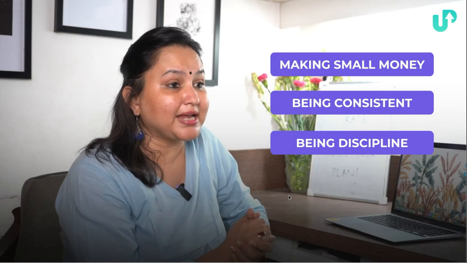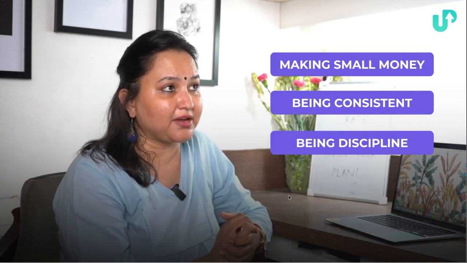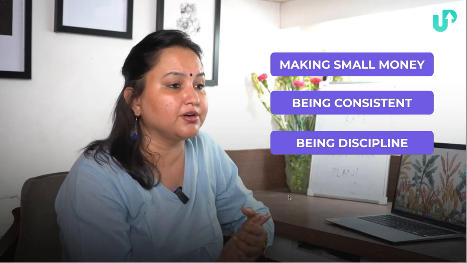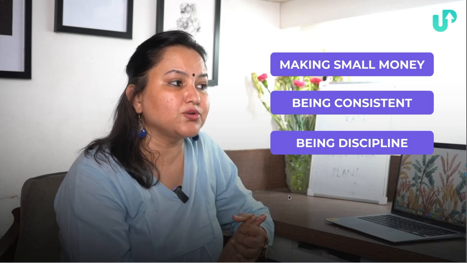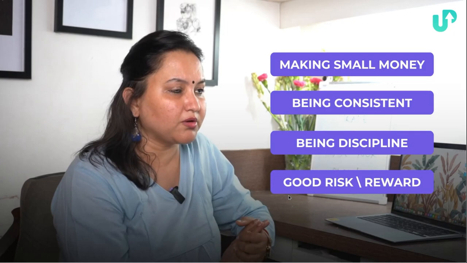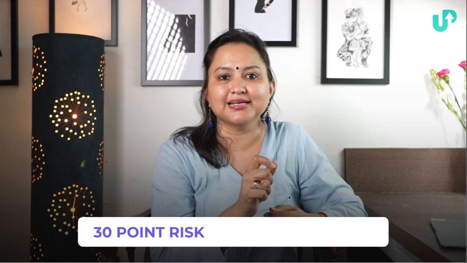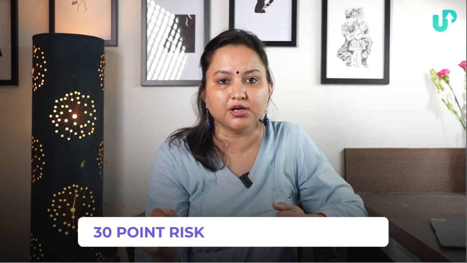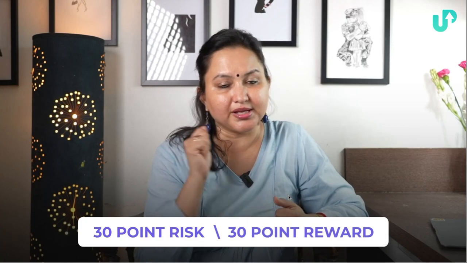The fifth important aspect of this trading system, when I was working on it for the past whole year, was I wanted to have a good risk reward. What is a good risk reward? I would want that if the particular system is giving me 30 points of risk, it should give me 30 points of reward as well. So working on a system which is giving me minimum stop loss.